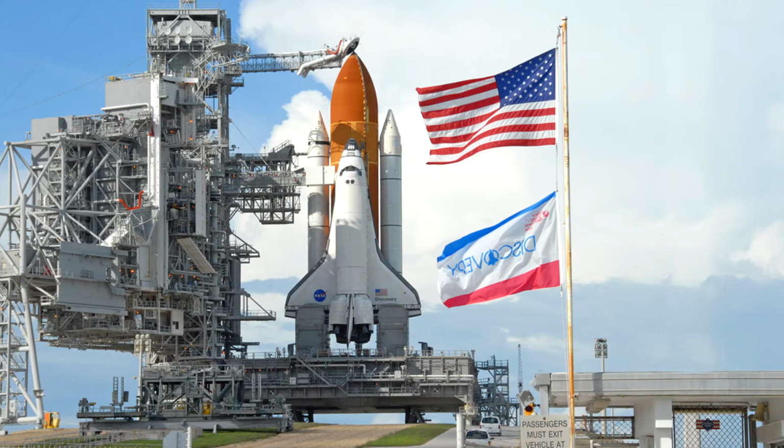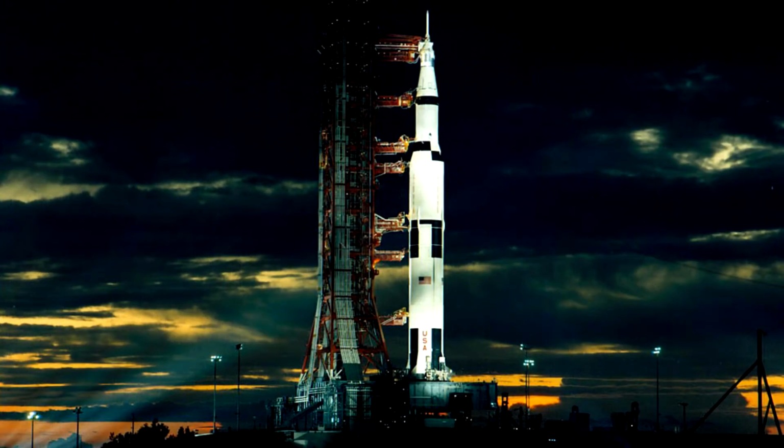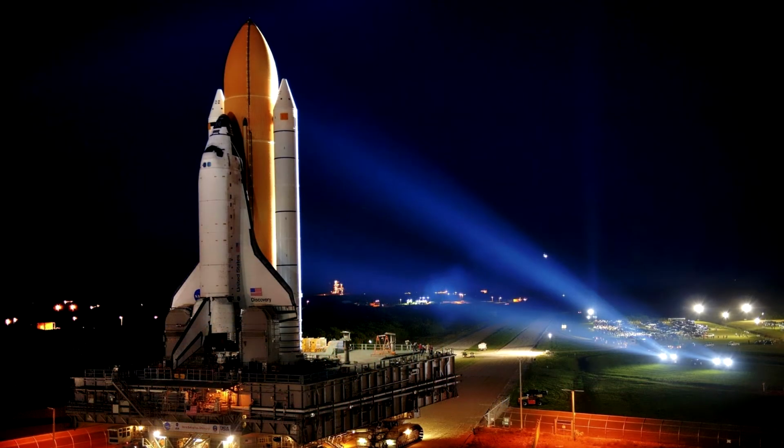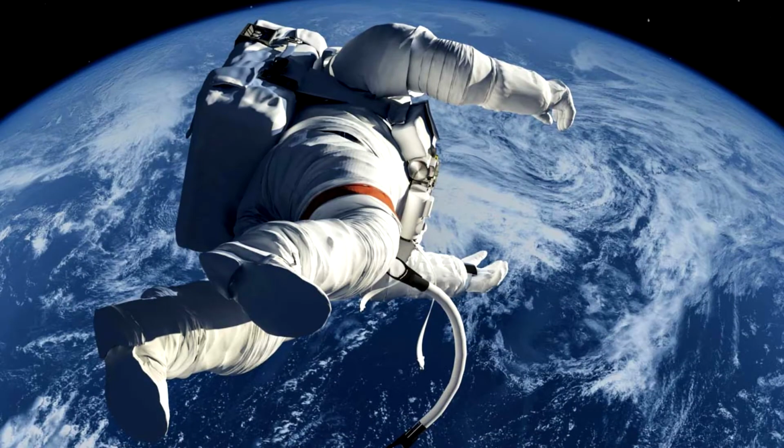Each state party to the treaty that launches or procures the launching of an object into outer space, and each state party from whose territory or facility an object is launched, is internationally liable for damage to another state party to the treaty, or to its natural or juridical persons, by such object or its component parts on the Earth, in air or in outer space, including the Moon and other celestial bodies.